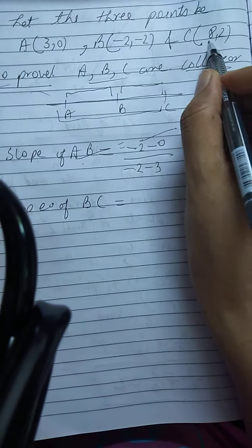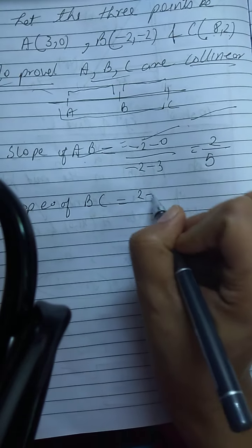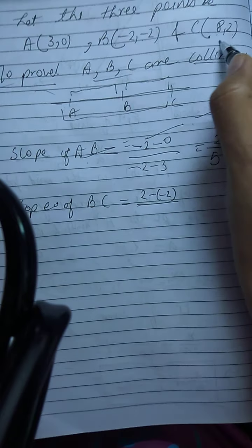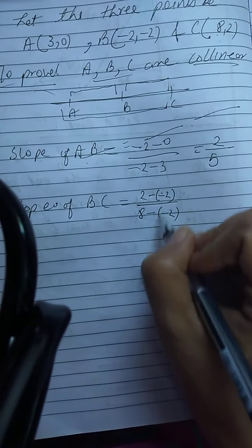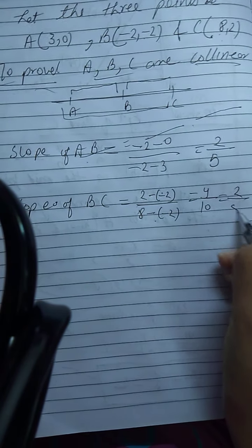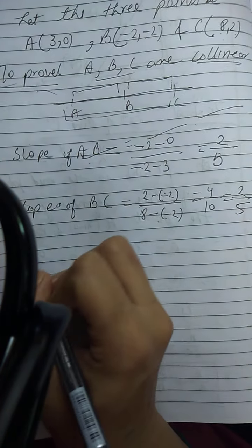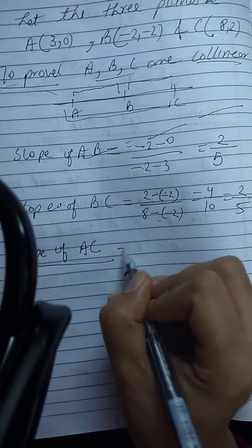Now C is x2 y2, B is x1 y1. 2 minus 2, 8 minus -2. So that is the slope 0 by 10... Now we will calculate the slope of AC.